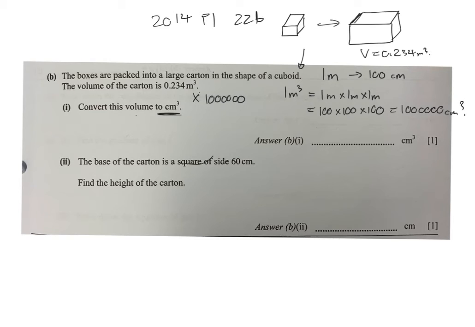So 1 million. You tell me what's the answer. It's not 2 million. It's 234,000 centimeter cube.